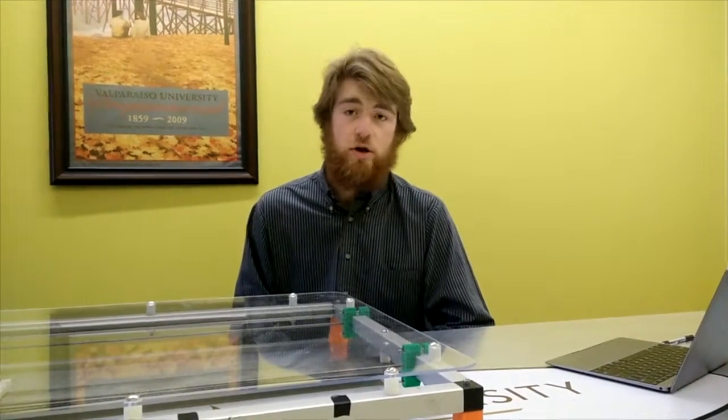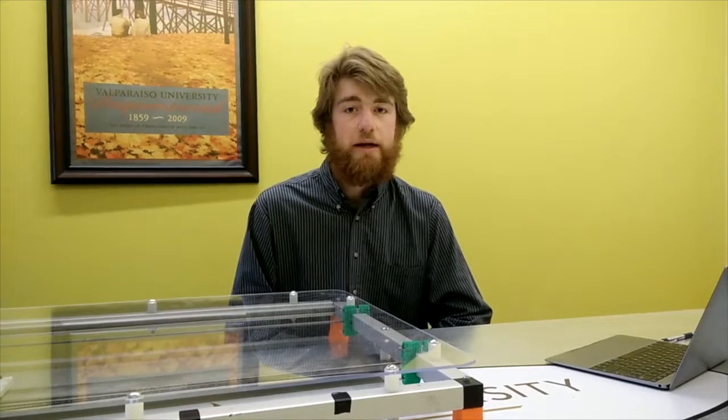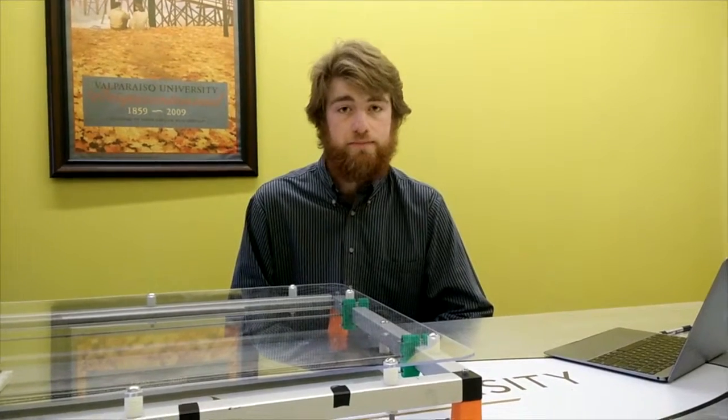We are the Light Energy Visualizer team. For our project, our goal was to measure the amount of light energy hitting infants during phototherapy.